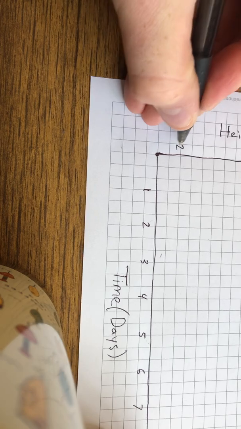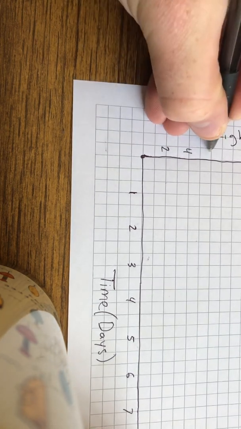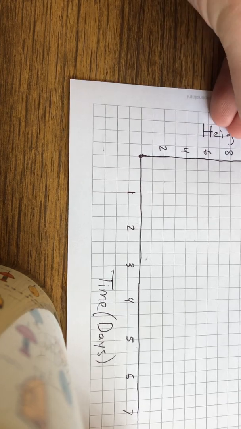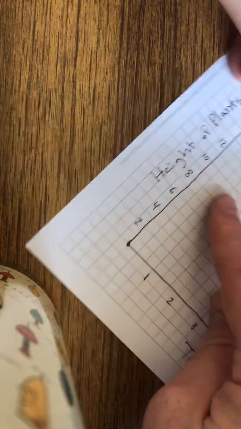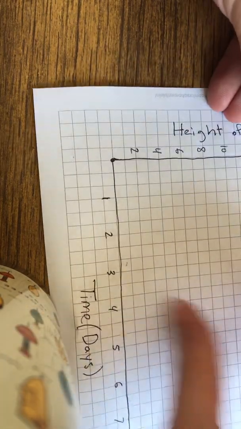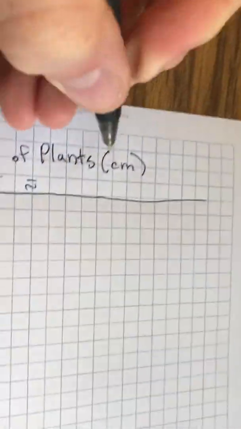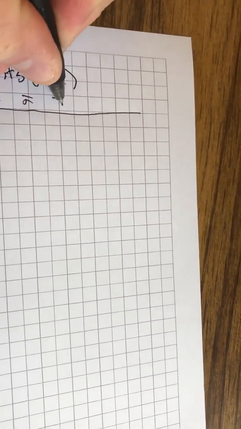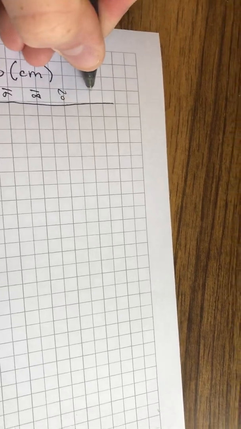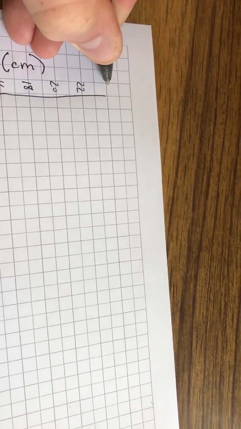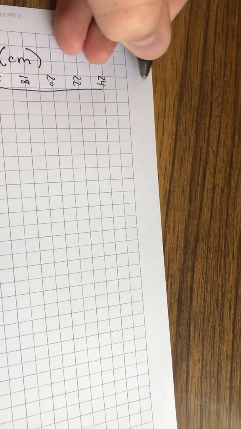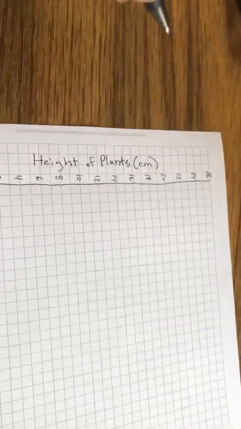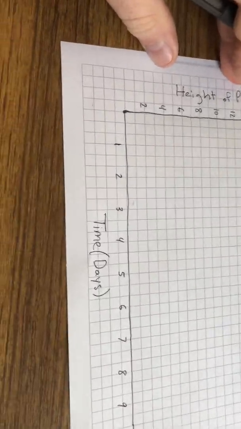So this would be 2, 4, 6, 8, 10, 12, 14, 16, 18, 20, 22, 24, and then 26. So now we're using all of our data.